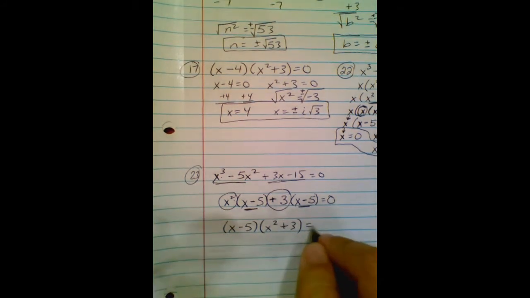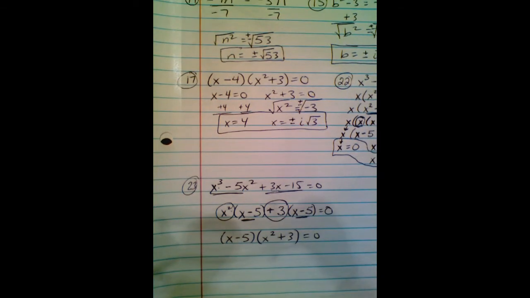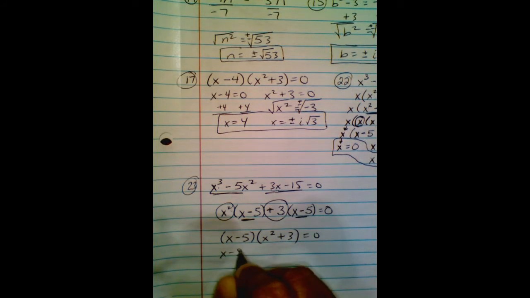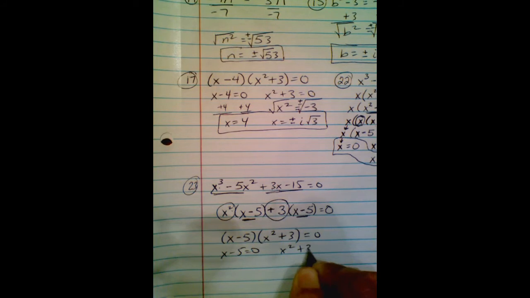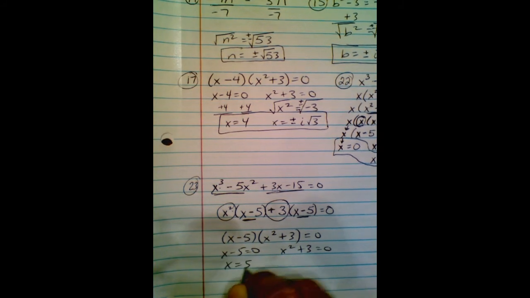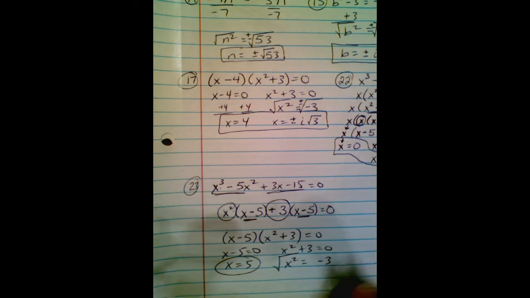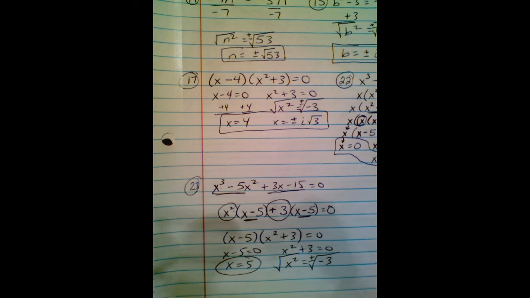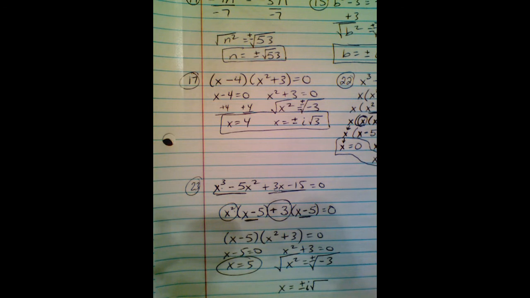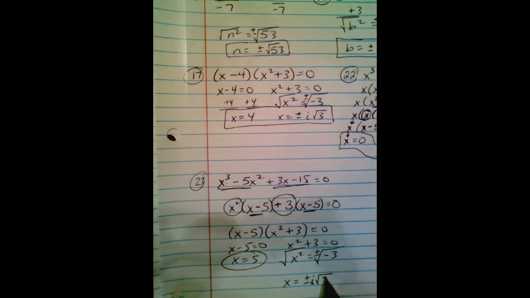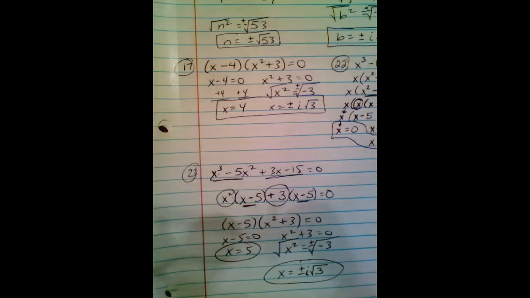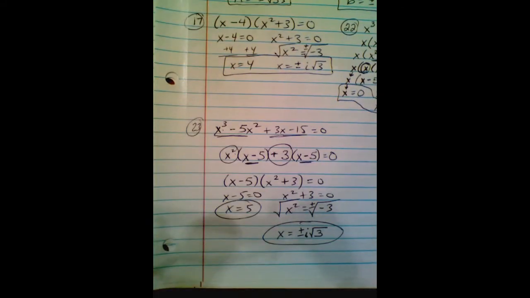If you look back at 17, it's almost identical to that problem. The only difference is instead of x minus 4, you've got x minus 5. But x minus 5 equals 0, x squared plus 3 equals 0. X is going to be positive 5. X squared equals negative 3. Square root both sides, take the positive and the negative. And x would equal positive or negative square root. Need an i coming out, since I have a negative inside. And that leaves me 3 there. It's 23.